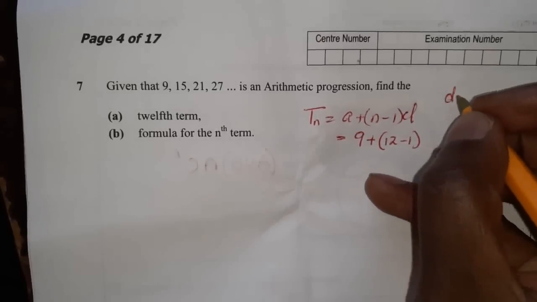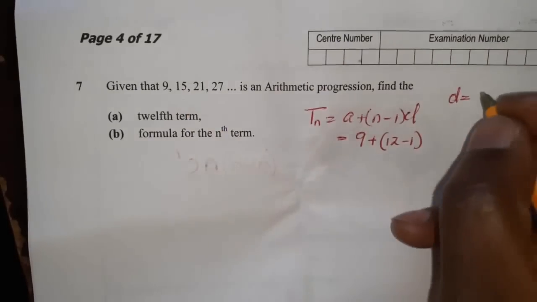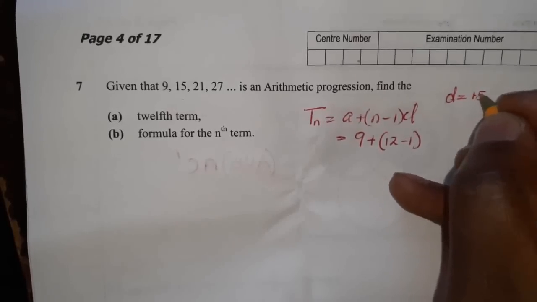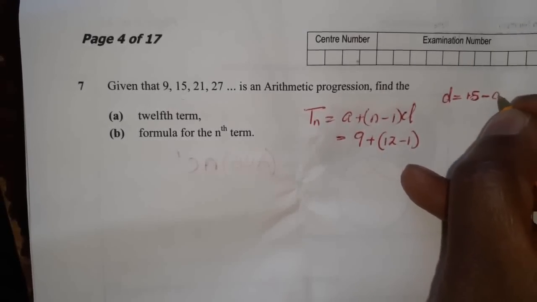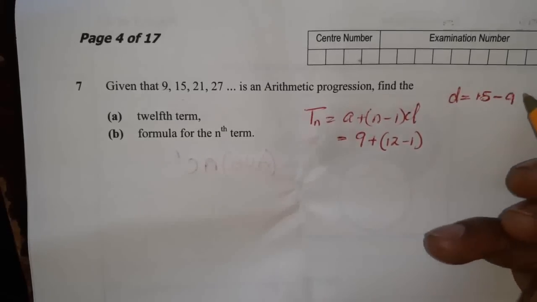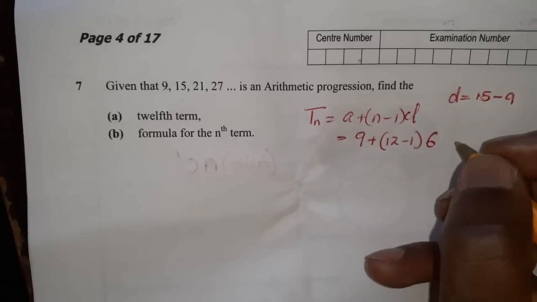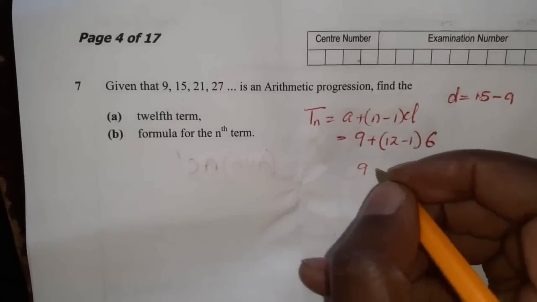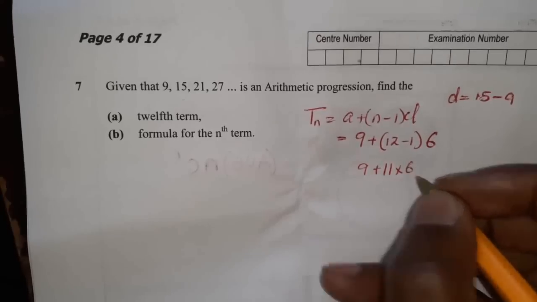How do we find the common difference? Common difference is equal to the second term, which is 15, minus the first term, which is 9. What do we get? This is giving us 6. Okay? So we say 9 plus 11 multiplied by 6.